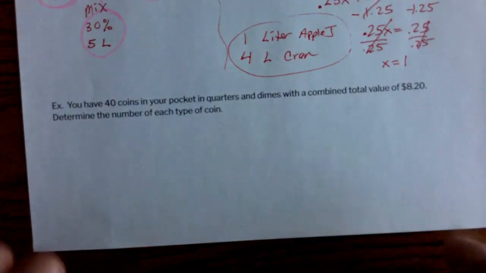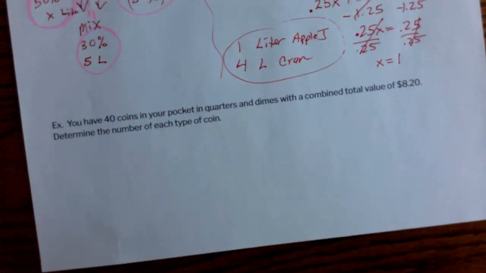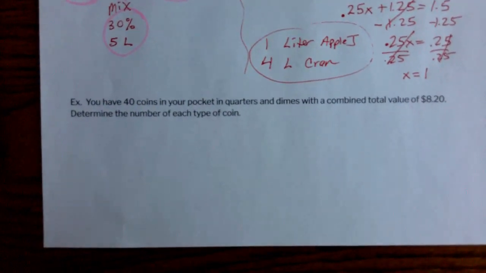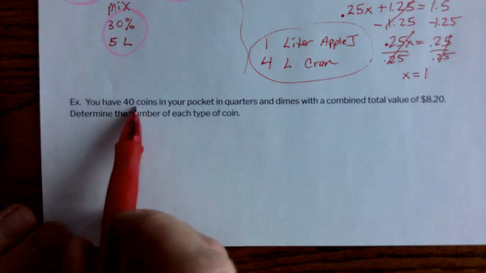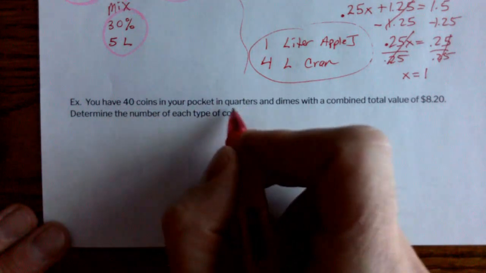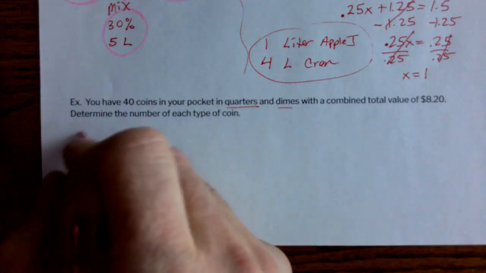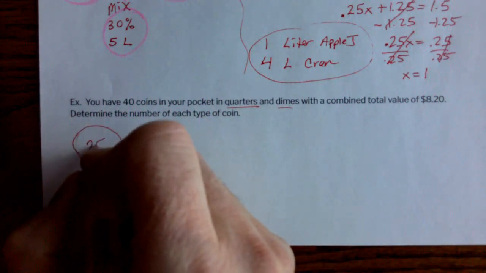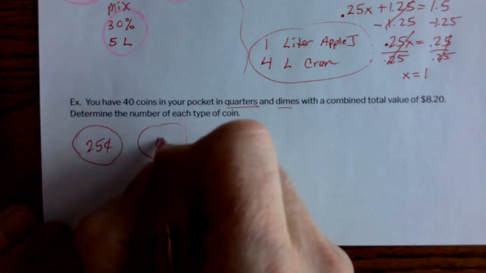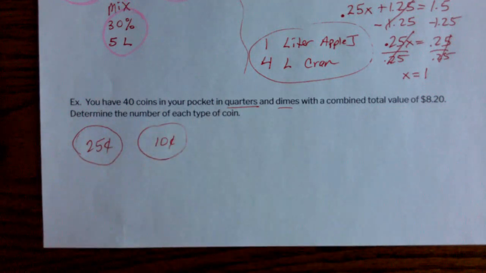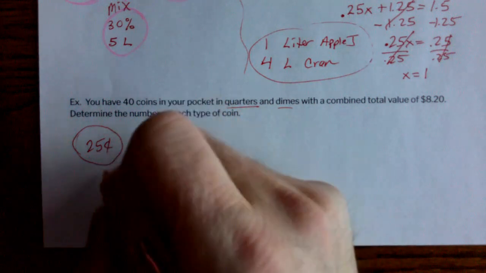All right, so on this one here, we got 40 coins. So in your pocket you have 40 coins. There are only quarters and dimes. That's it. But they have a combined value of $8.20. Okay, so thinking this through, I don't think a visual necessarily like the last problems helps as much on this one. It might confuse you a little bit. But the bottom line is we got one coin that's worth 25 cents and one that's worth 10 cents.